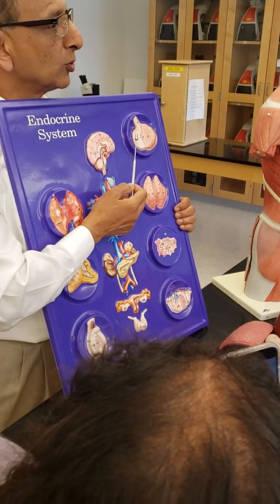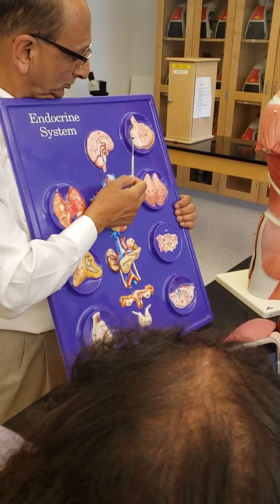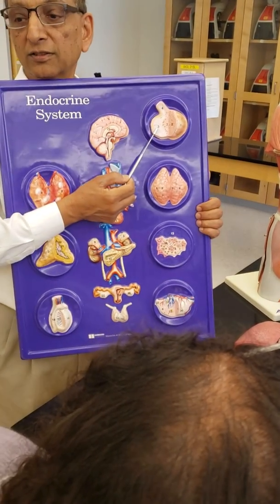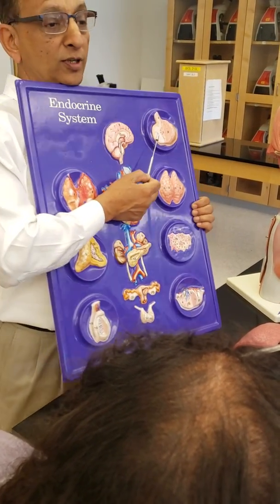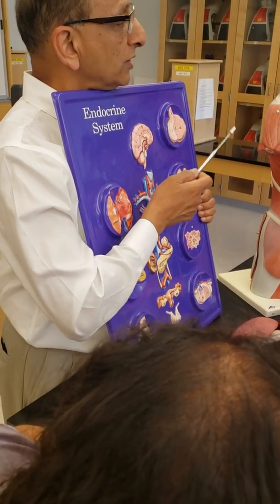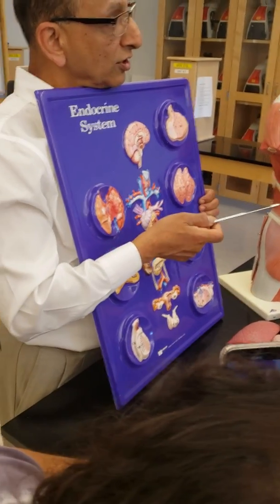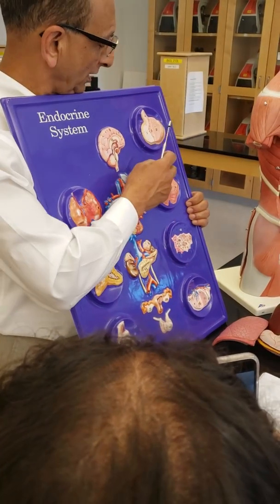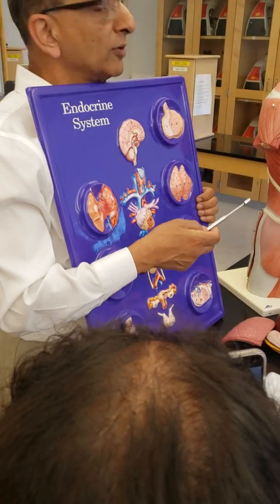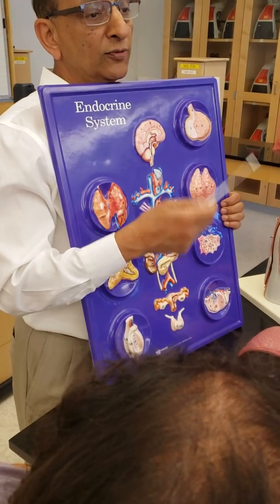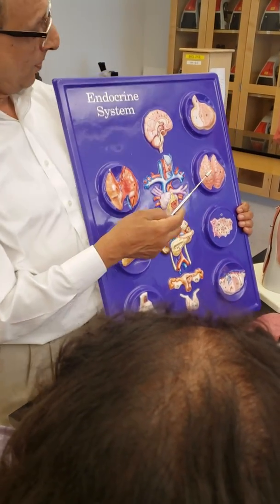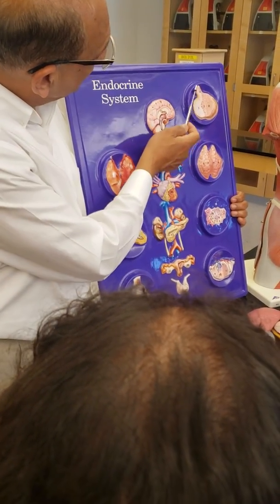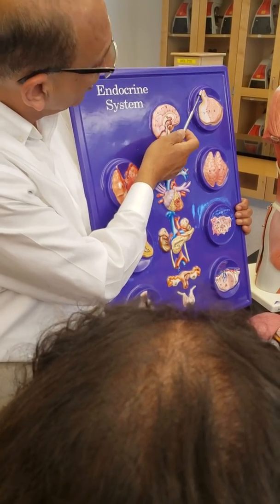The other part which may look empty or fibrous is what? Posterior. Posterior pituitary stores oxytocin and ADH, which it will release whenever the body needs. Anterior pituitary is making 7 hormones that we did today, right? So you should know their functions. Okay. And of course, what is this here? Infundibulum.